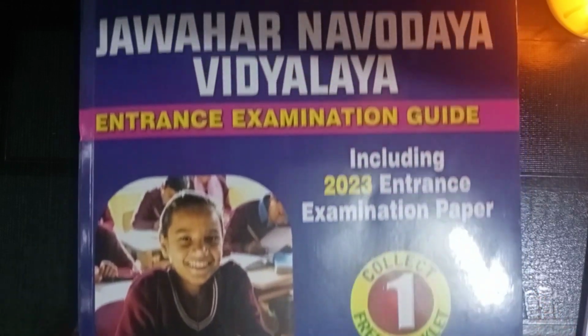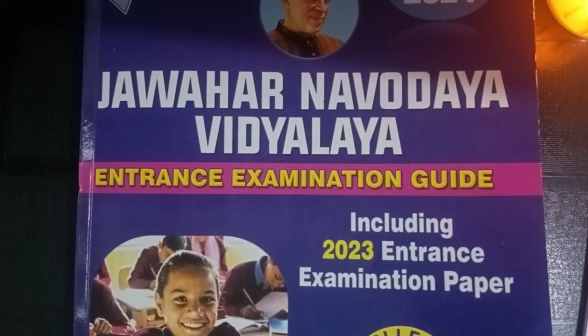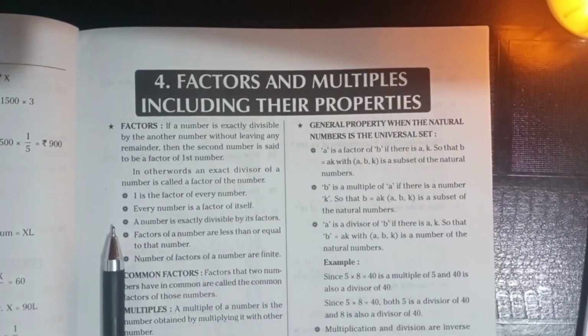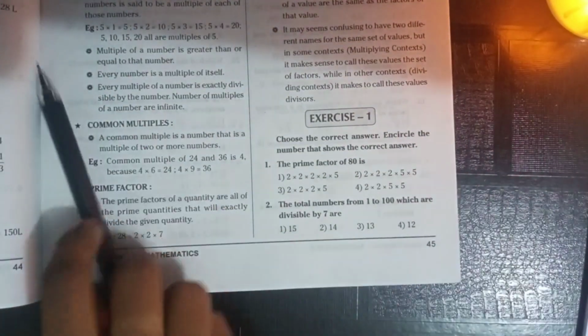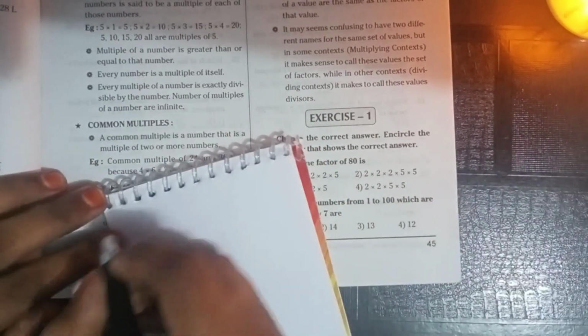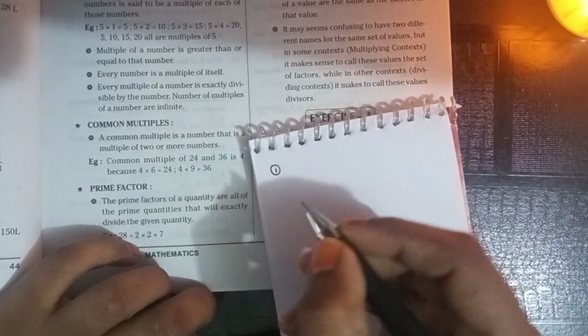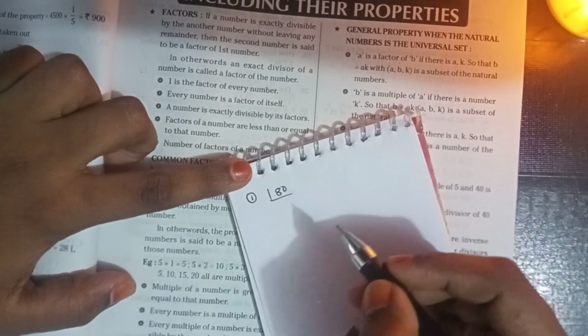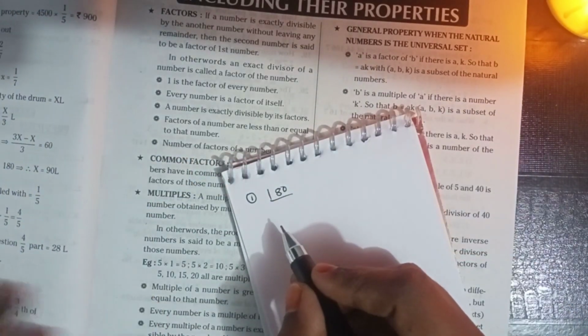Today we are going to study chapter number 4, that is factors and multiples including their properties. Let's move on to exercise number 1, sum number 1, that is the prime factorization of 80. We have to divide 80 with prime numbers only.